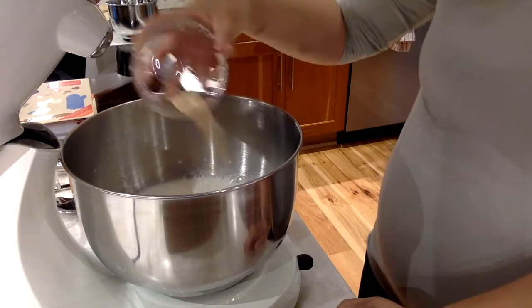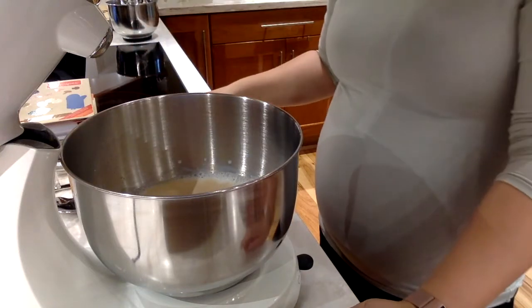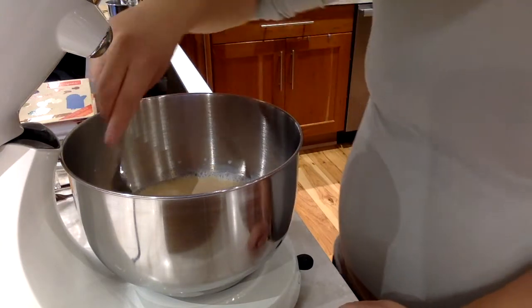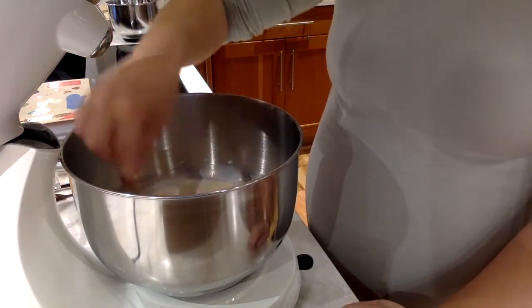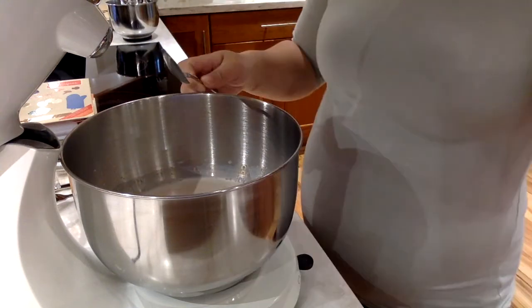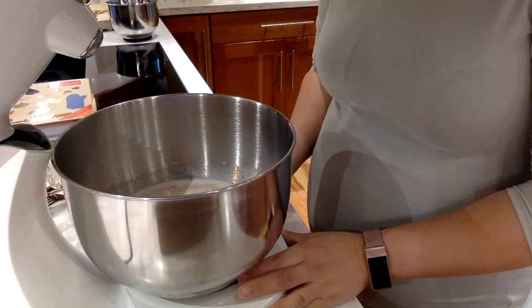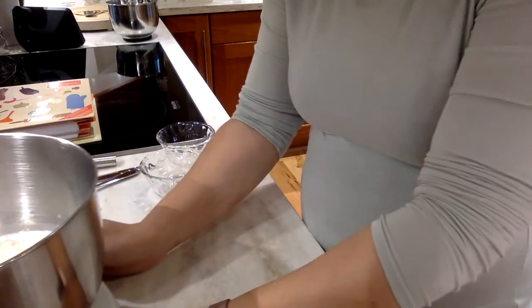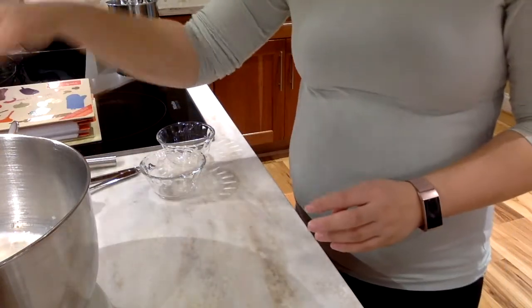Now that milk should be lukewarm, somewhere between 105 and 110 degrees. What I'm going to do is let it sit in here, and we're going to let it start working, in what we call proofing it. I'm going to let it sit to the side while I talk about the rest of my ingredients.